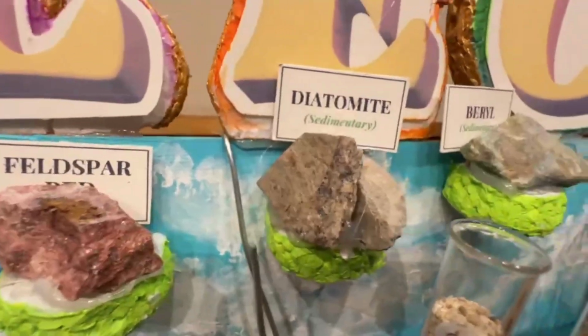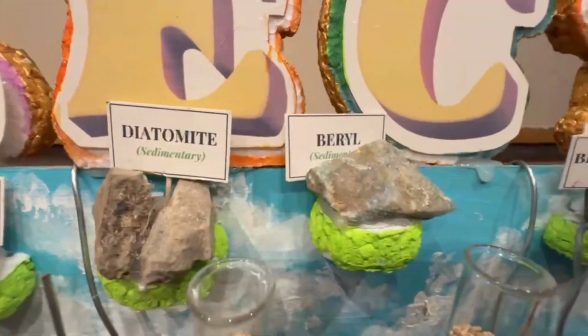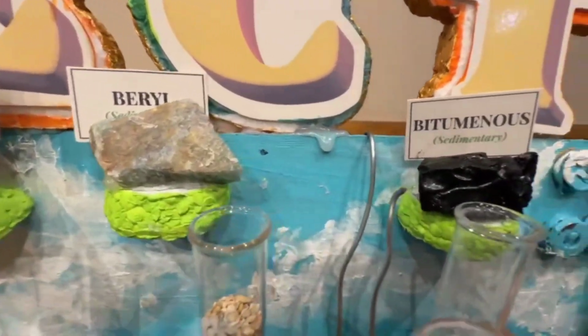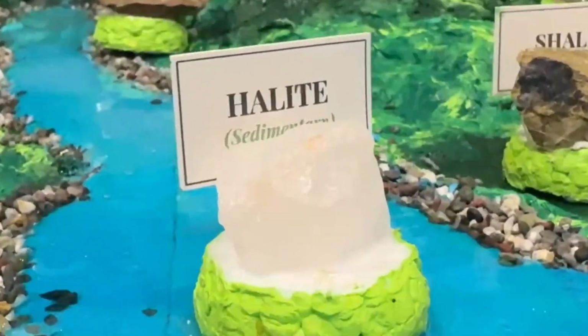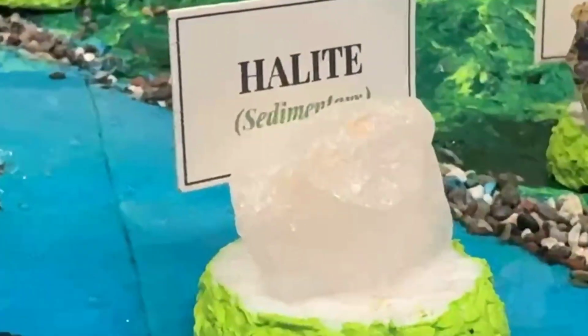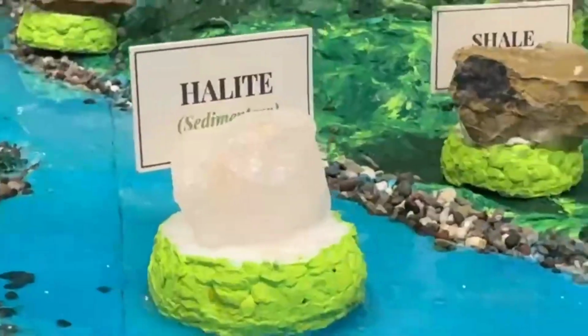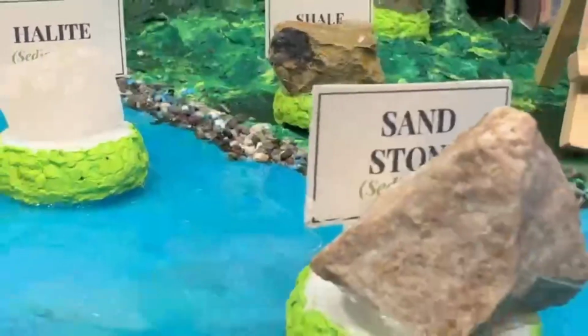The processes of weathering and erosion gradually break up rocks into sediments. Halite rock is predominantly a sedimentary mineral that appears in arid environments. This illustration shows where the ocean waters evaporate.